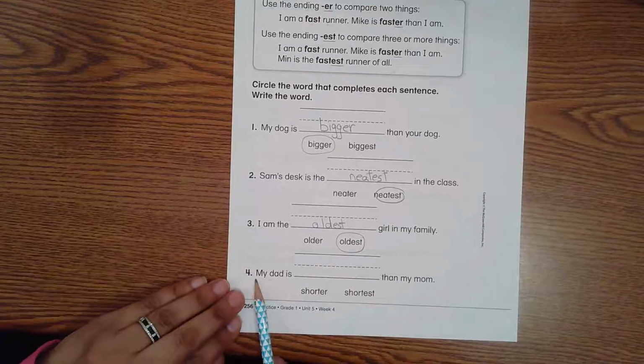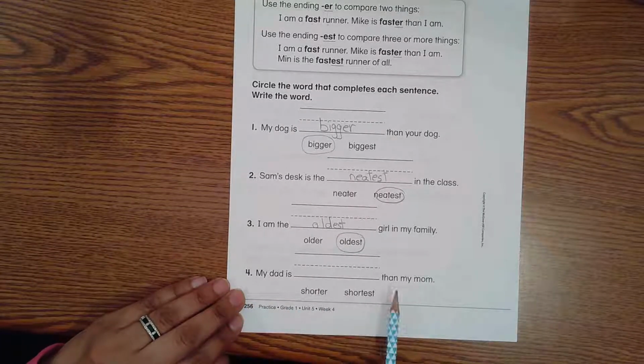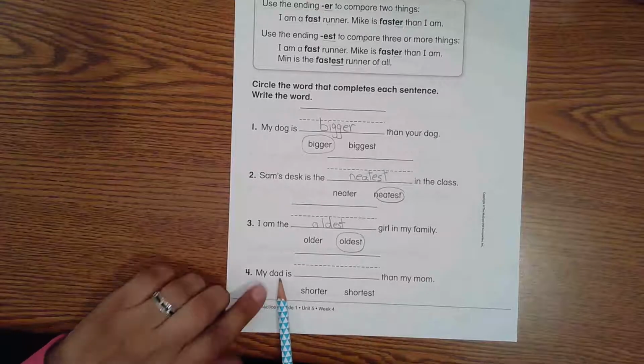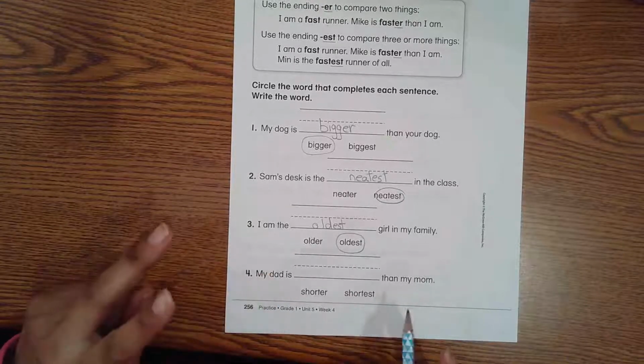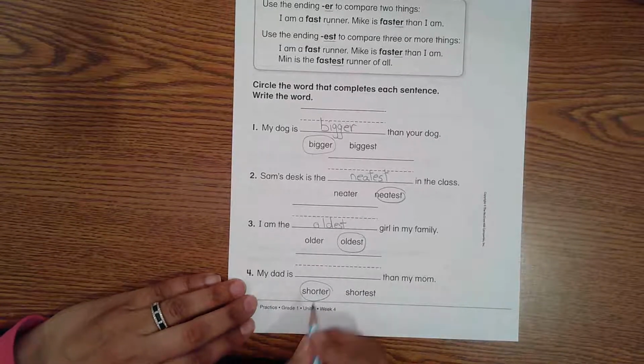Number 4, my dad is shorter than my mom, or my dad is shortest than my mom. I know I'm comparing my dad and my mom. They're 2, so it's going to be the adjective that ends with ER, so shorter.